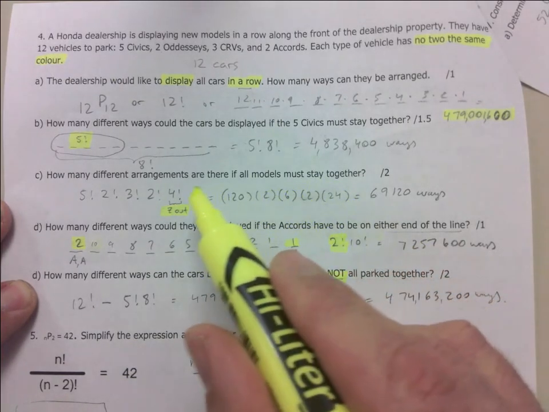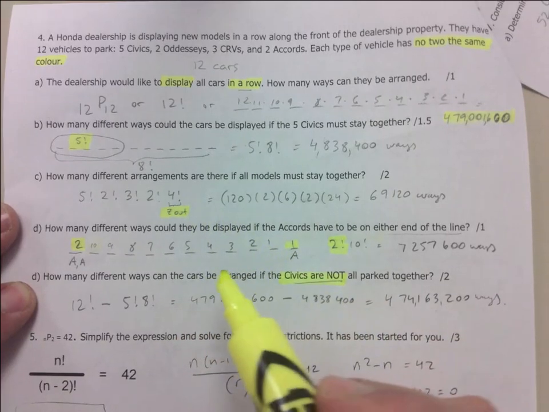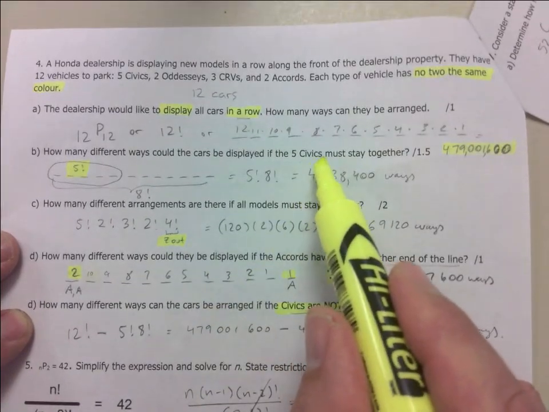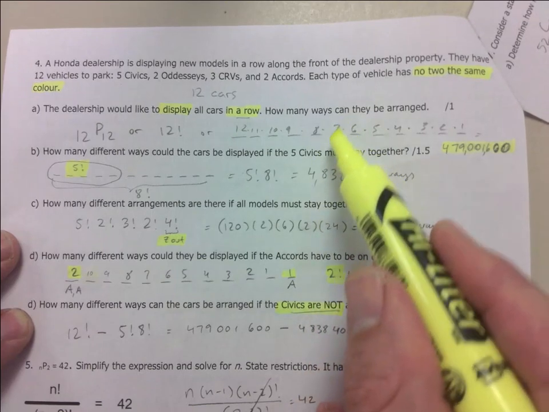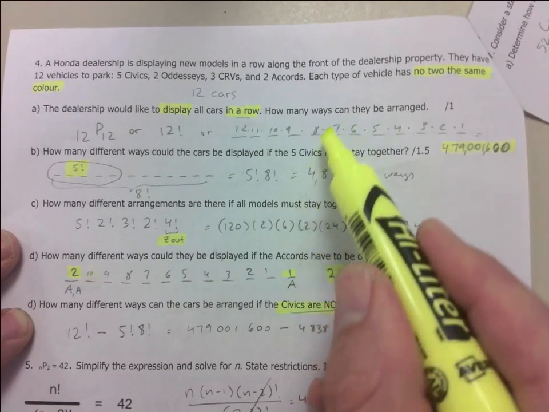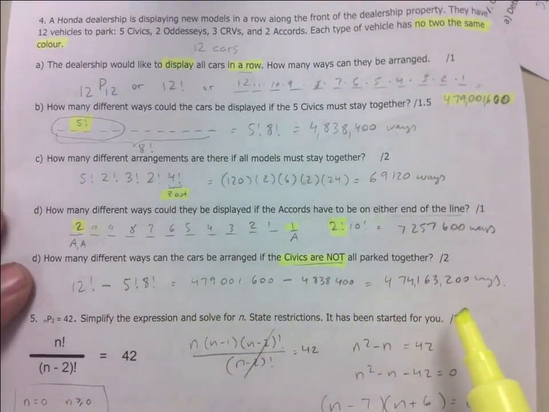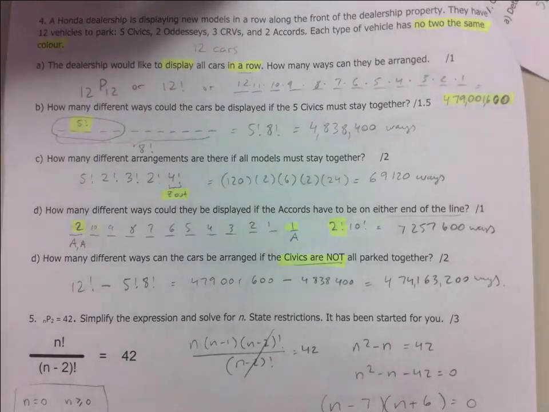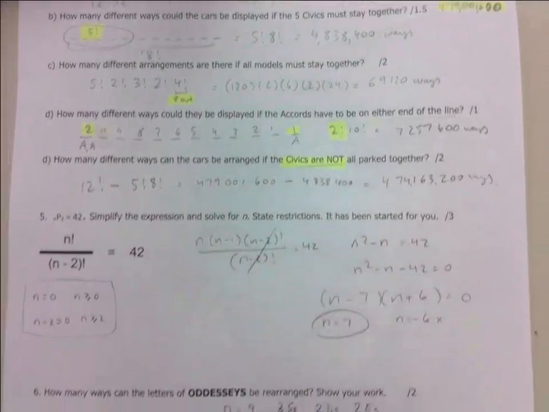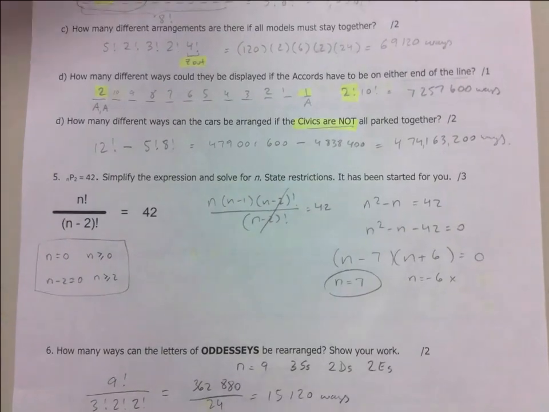How many different ways can the cars be arranged if the Civics are not all parked together? So we already did the work where Civics must be together in B. So my idea was go A minus B again, right? A minus B, you end up with all the ways where they are not all together. Some of them might be together, but we're taking away the ones where they're all together, all side by side.